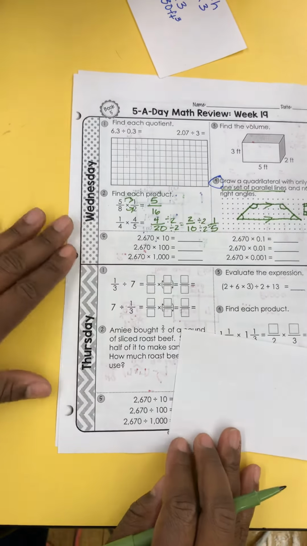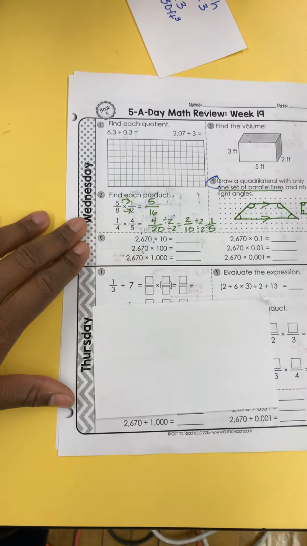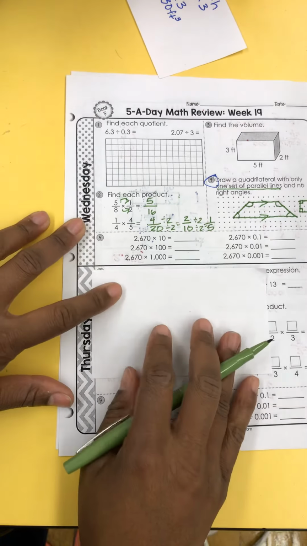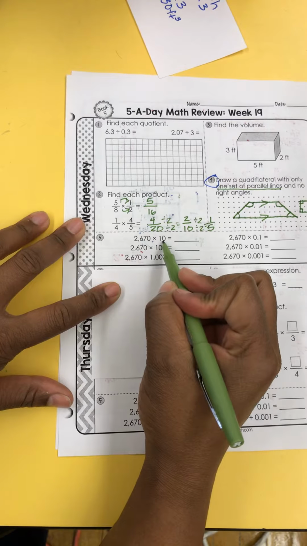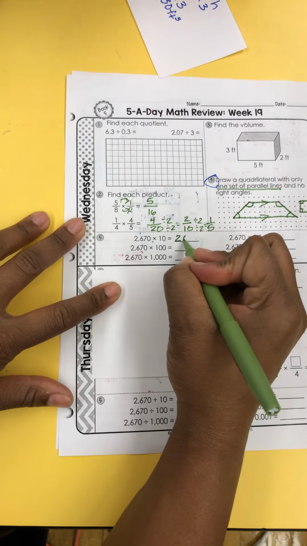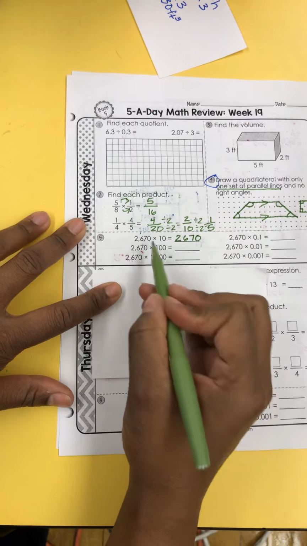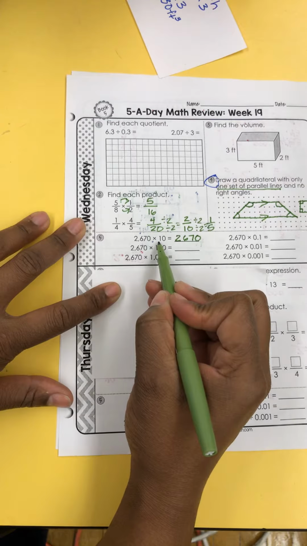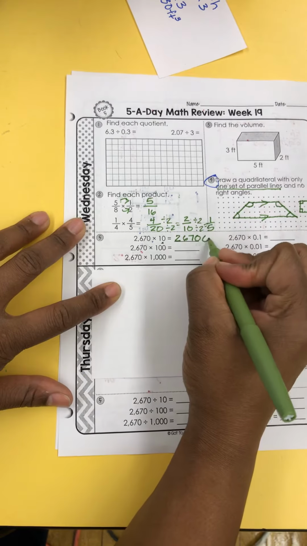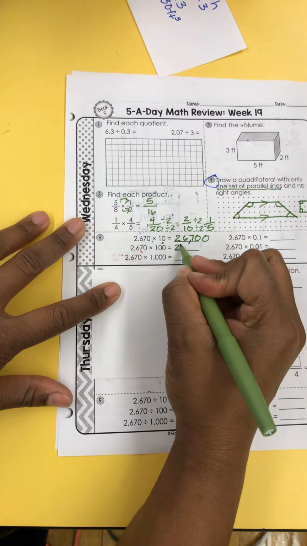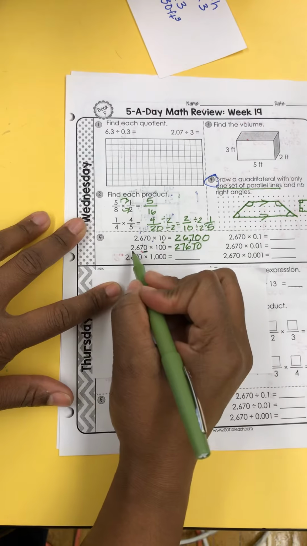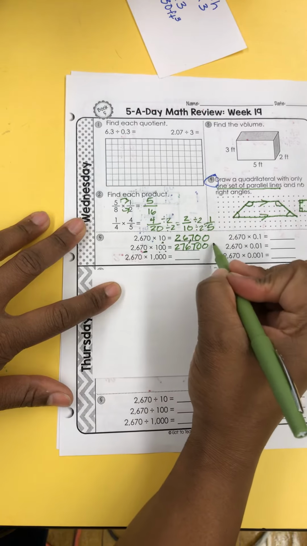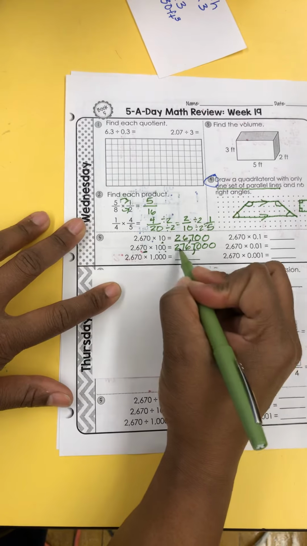Number 5, we are looking at multiplicative patterns in powers of 10. So we've got 2,670 times 10, which we know from that topic. We would look at this as 2,670 times 1, and we would count the zeros and add the zeros. So that's what we're doing with the rest of this, making sure to include the 0 in this factor and count the zeros to add in the other factor.